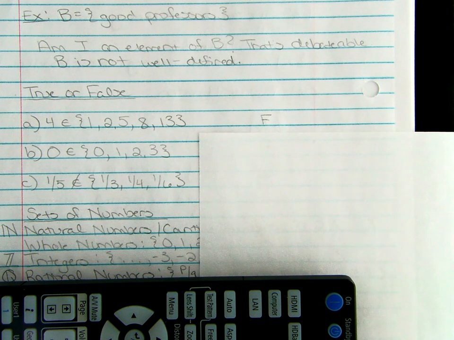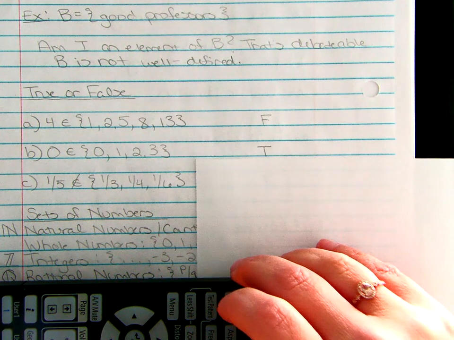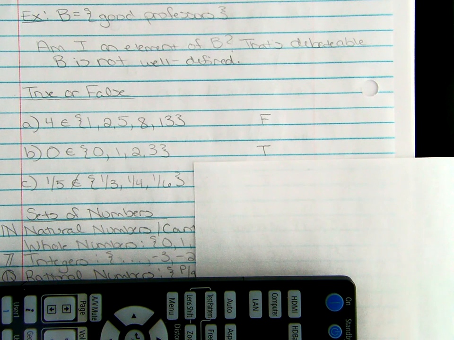What about B? We have 0 as an element of 0, 1, 2, 3. True. That one's in there. What about 1/5 is not an element of 1/3, 1/4, 1/6? True.